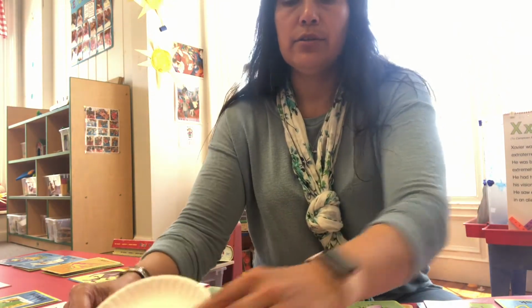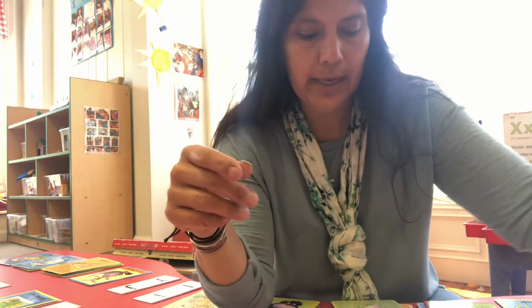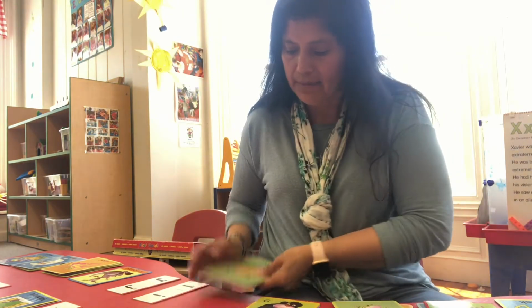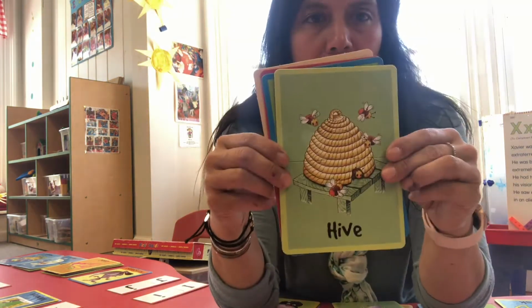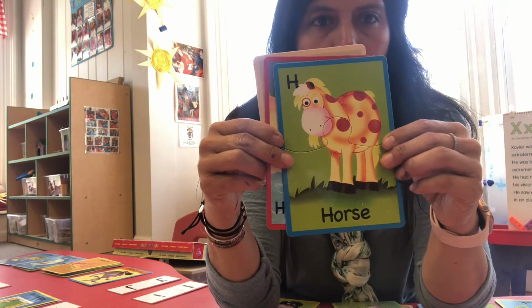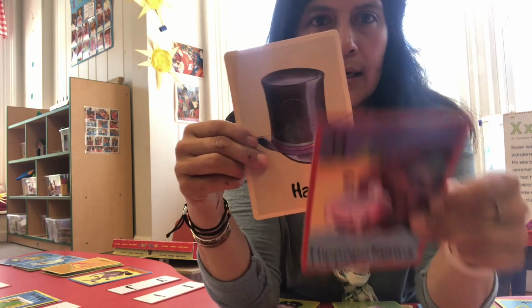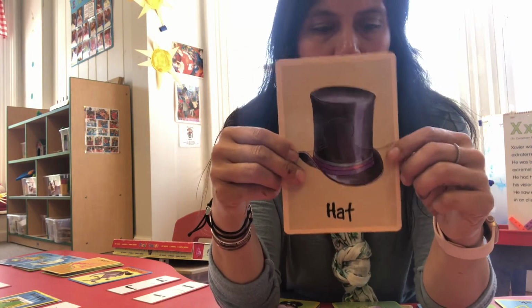After G comes the letter H. Uppercase H, lowercase h. What begins with H? Okay, we have lots of different things. We have a hive, a horse, a hippopotamus, and a hat. And it makes a sound.